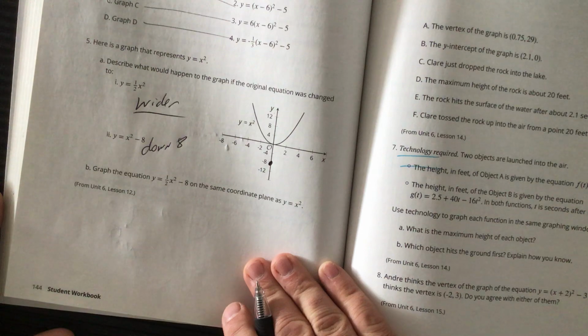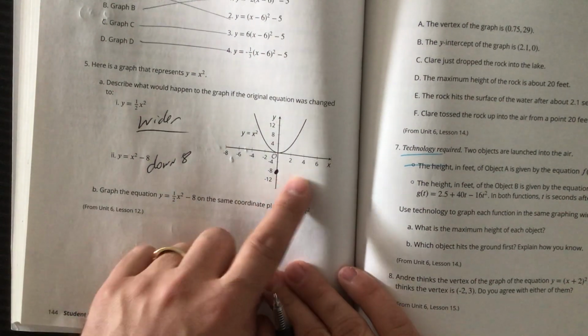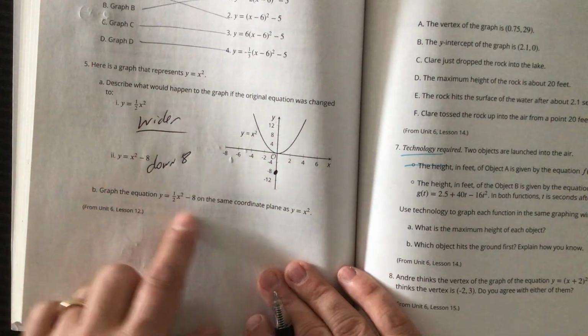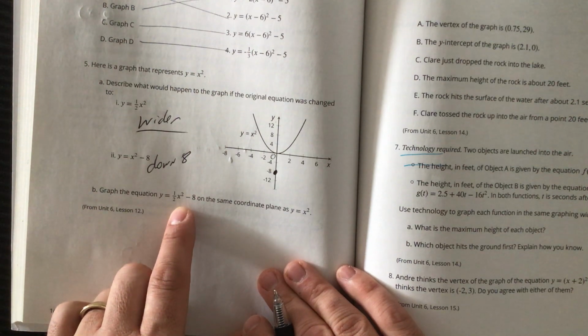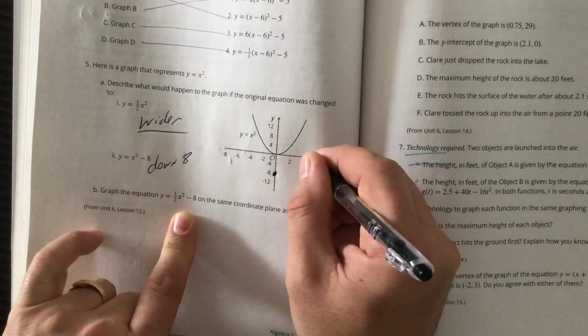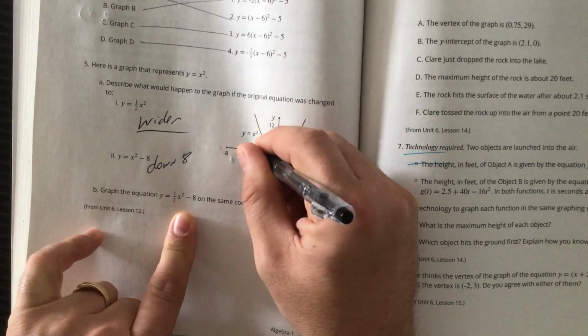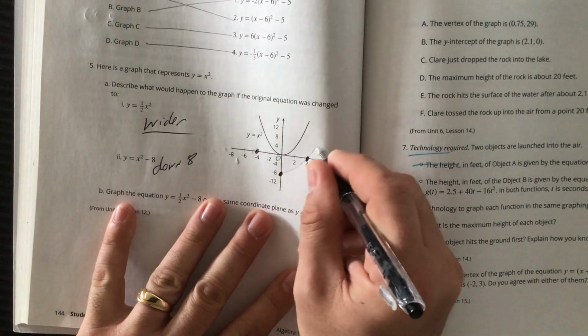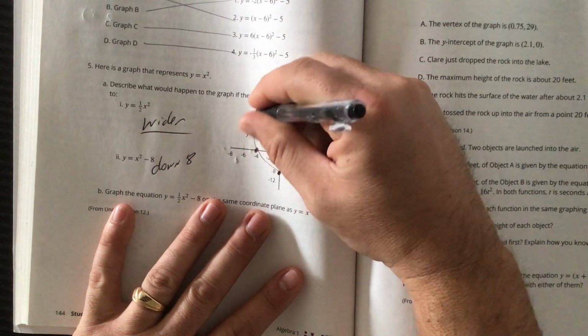Let's try 4. Let's get a couple of dots on there. I could just sketch it wider, but let's be exact. What's 4 squared? Half of that? -8. So 4 is 0. That means I know the other one's going to be at -4 is 0. And then you can visually see that it is wider.